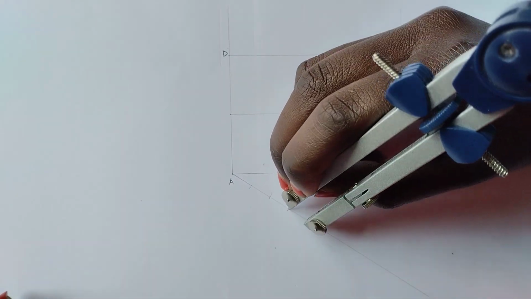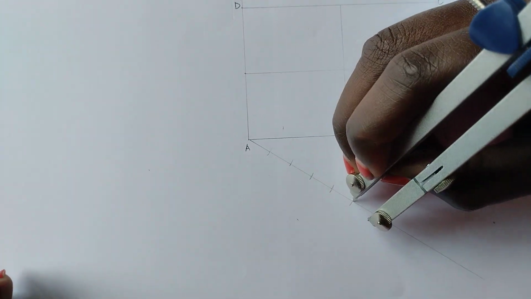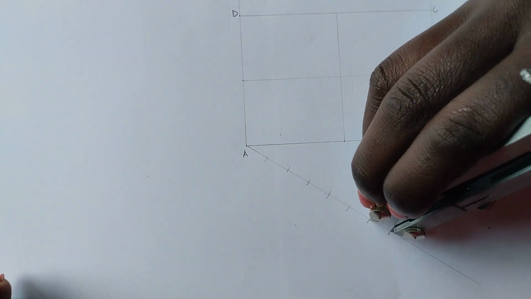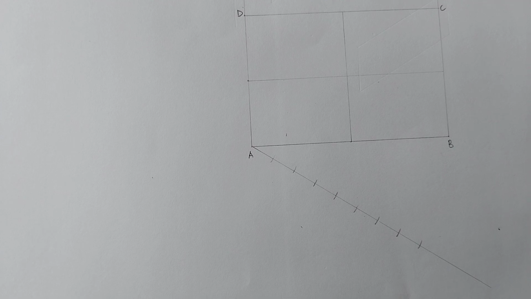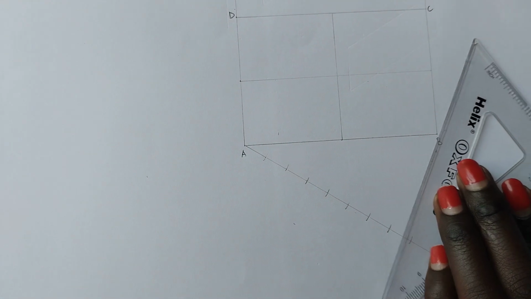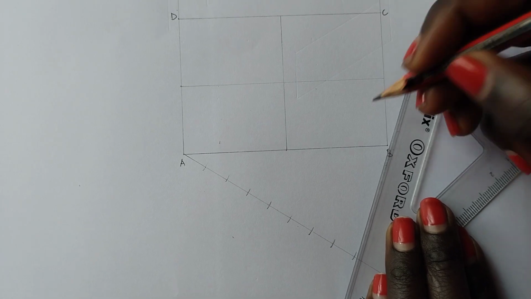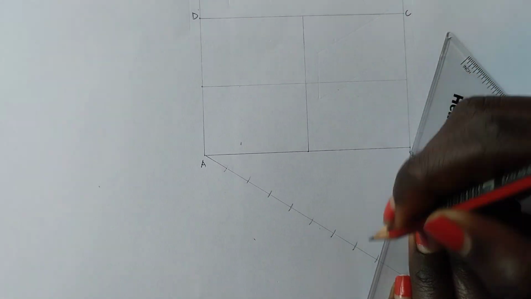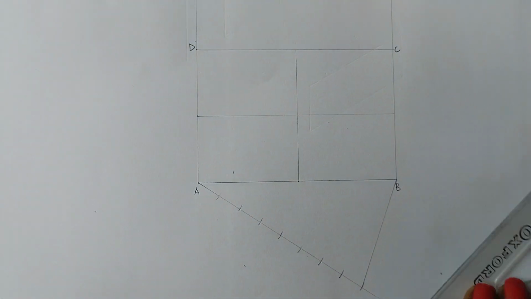You have 3, 4, 5, 6, 7, and finally the 8th point. So our last arc, we are going to join with point B. So we draw a line from our last arc to point B. So we already have that.